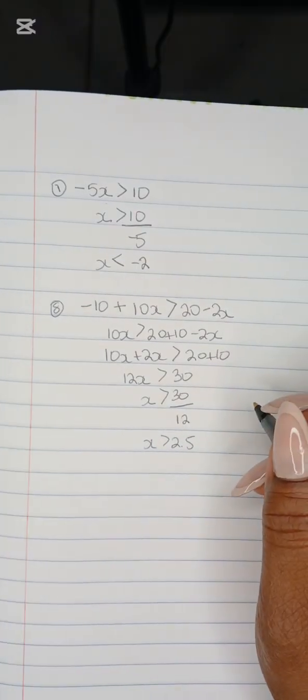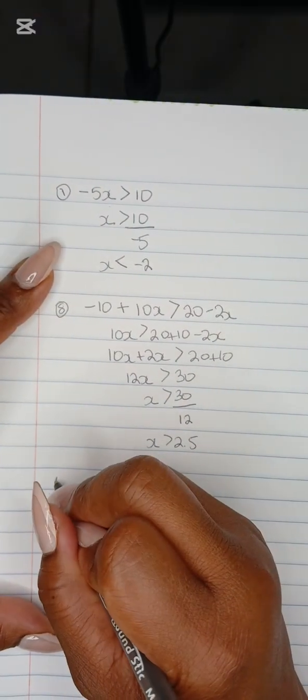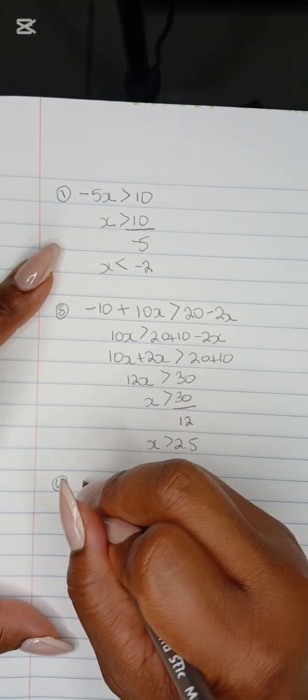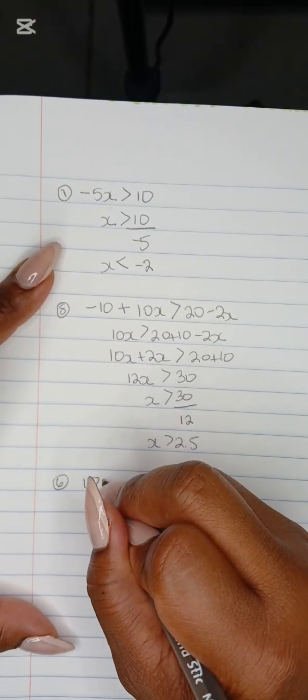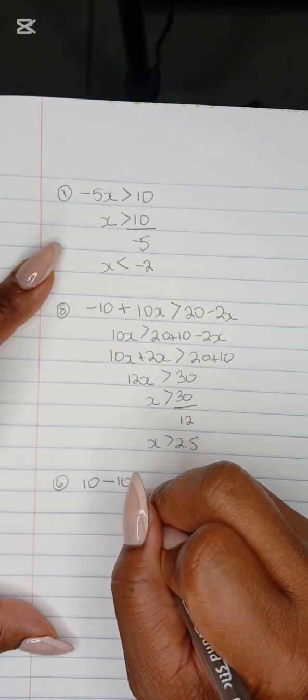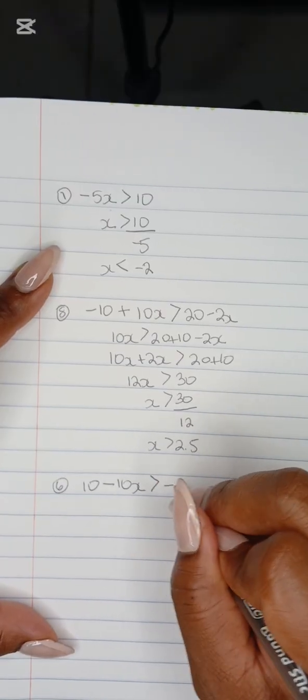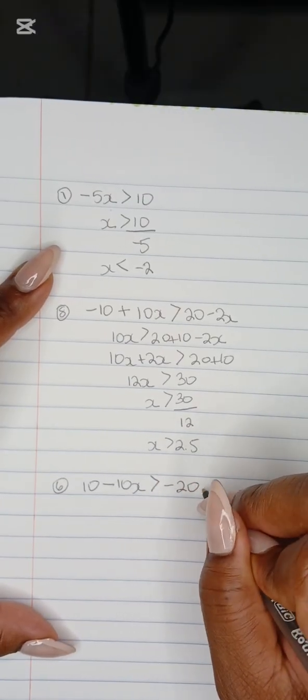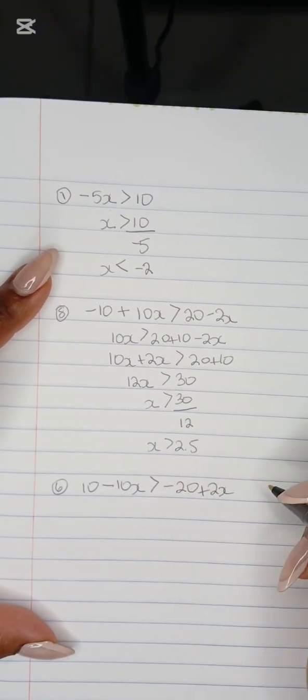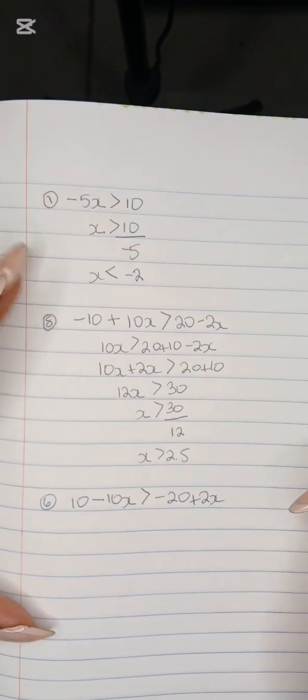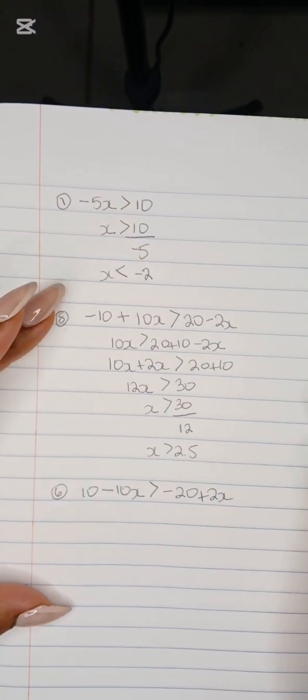So let's switch the signs this time. So let's say now we had, for example, 10 minus 10x minus 20 plus 2x. Again, you want to group all like terms. And so let's now say, did I do it wrong again?